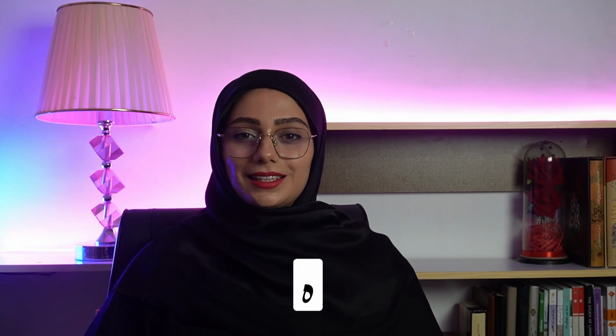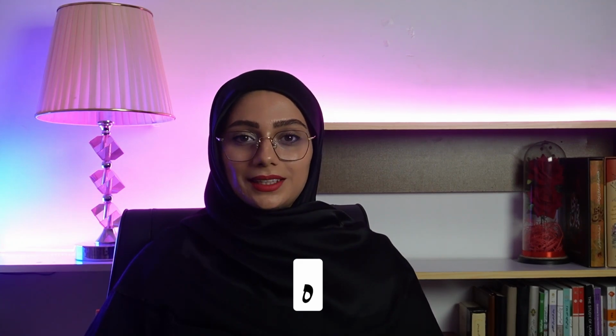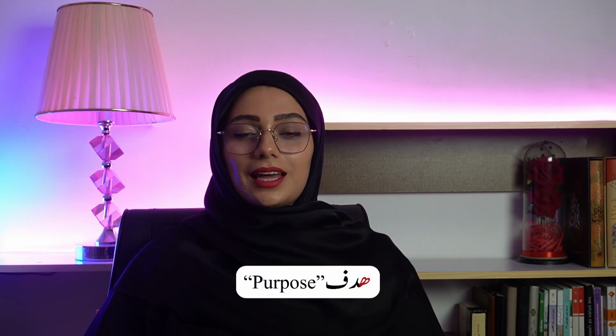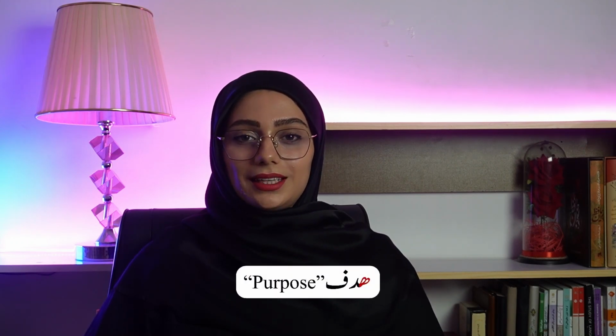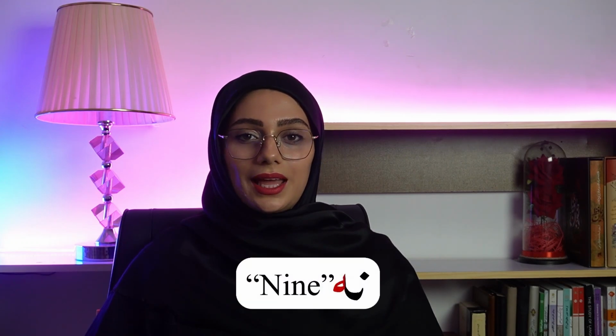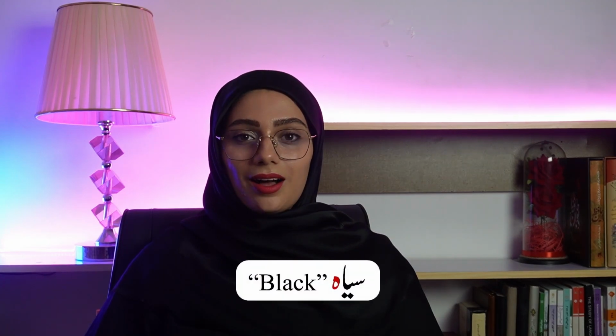The next letter is he. It has four forms and can attach to both the previous and following letters. Here are some examples. In the initial position, hadaf. In the middle position, shahr. In the final position, no. And the independent or detached form, siyah.